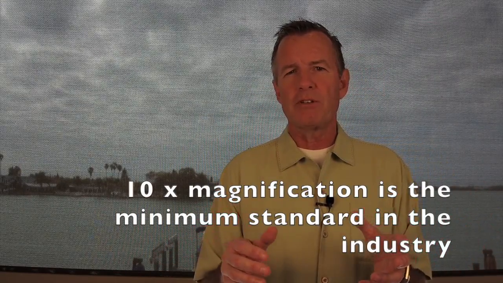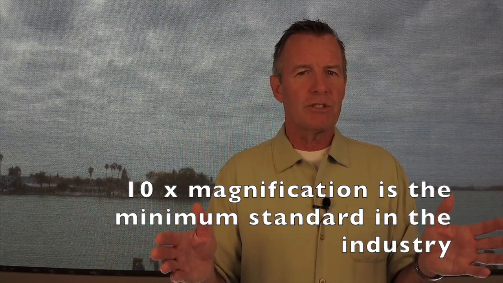Well, the same is true about what imperfections might be there on a 10 power magnification loupe or in a microscope. So the reason 10 power is the standard in the industry: if you're going to say this is a D color flawless diamond, they're going to say that under a 10 magnification loupe or microscope, they could find absolutely no inclusions or imperfections or clarity characteristics in that stone.